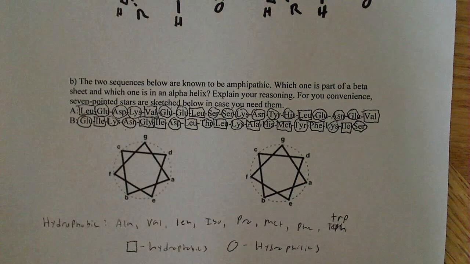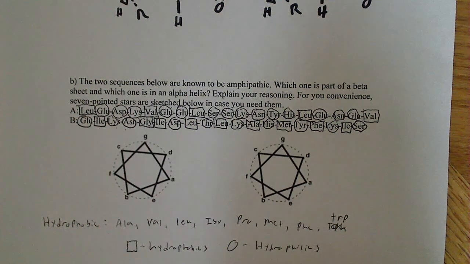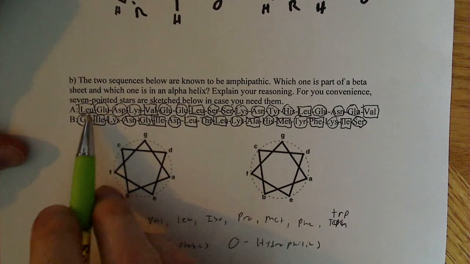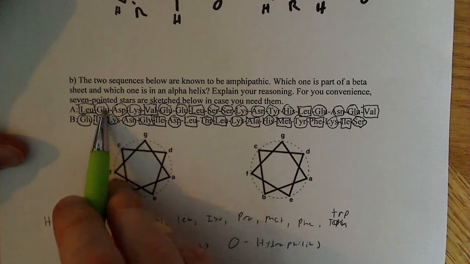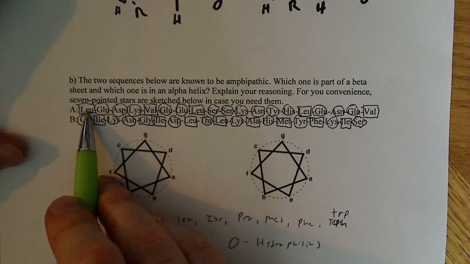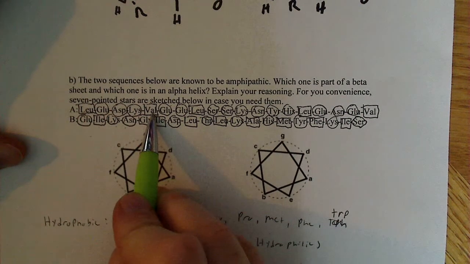So if we look at this, we can almost tell just by doing what I did here, which one's going to be part of the alpha helix and which one's going to be part of the beta sheet. Remember I said with the alpha helix it repeats every 4 residues or so. And if you just look at this, we have a hydrophobic here, and then hydrophilic, hydrophilic, hydrophilic, hydrophobic. So if we count this out, 1, 2, 3, 4, the 4th residue is hydrophobic, and the same sort of thing is going to happen over here.